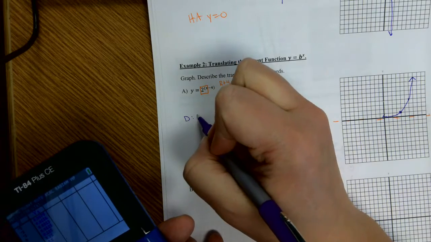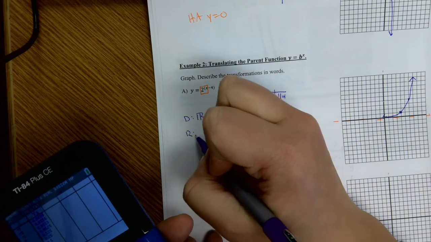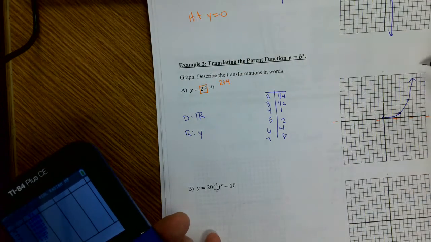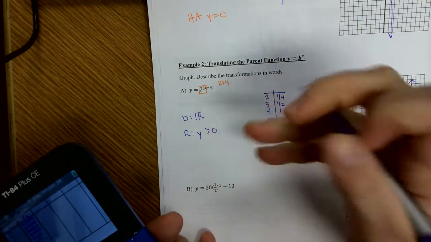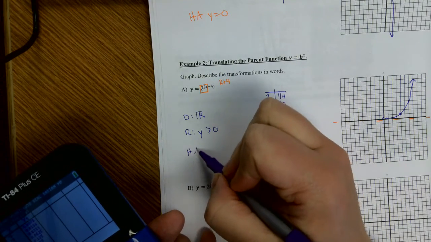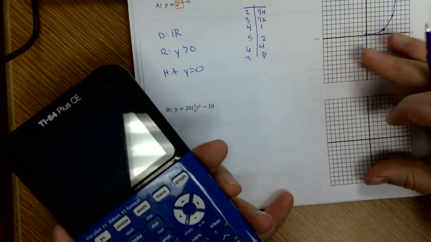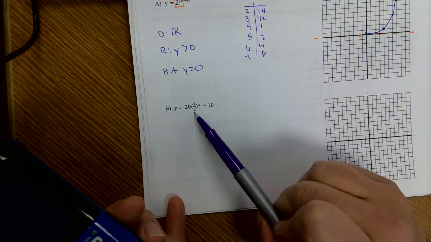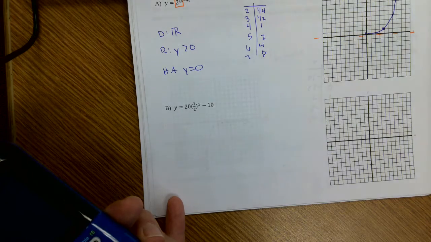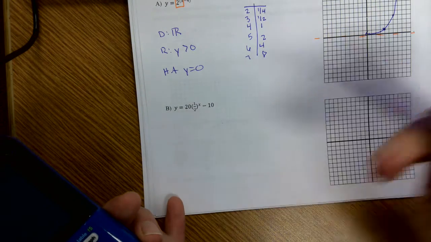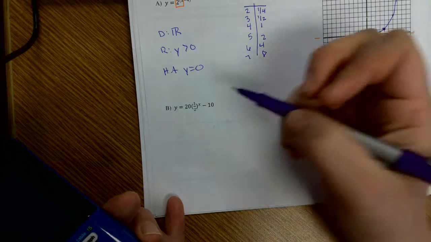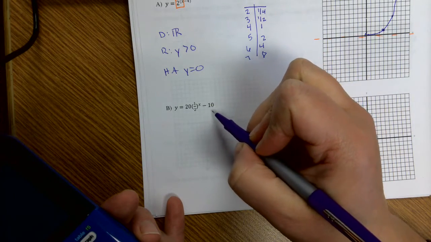So my domain here is still, I can put any number in. My range here, it's above it. So y would be greater than 0, because my horizontal asymptote would be y is equal to 0. Right now, the first thing that I notice for this one is that this is going to be a decay. I know my a value is really going to stretch this out a lot. And then I also have a minus 10.